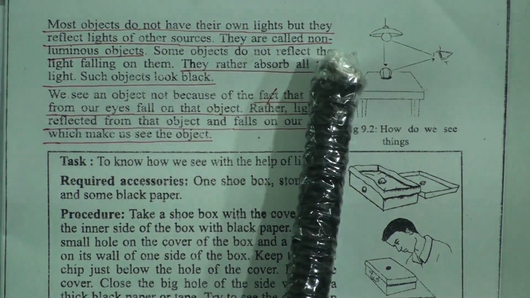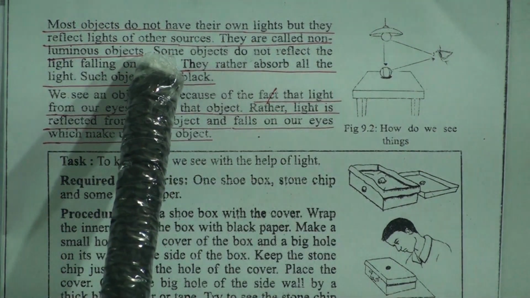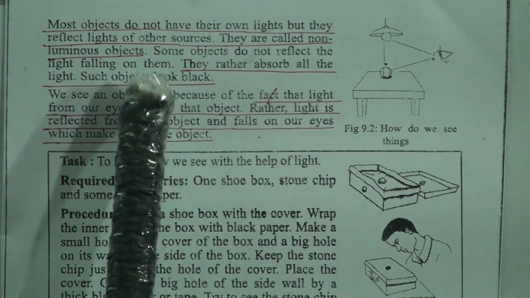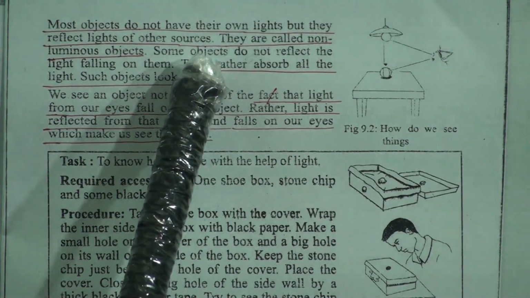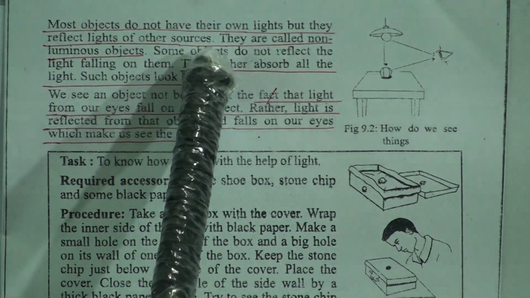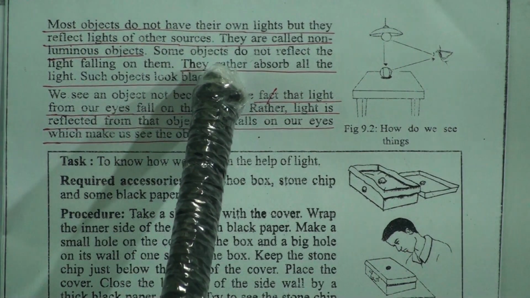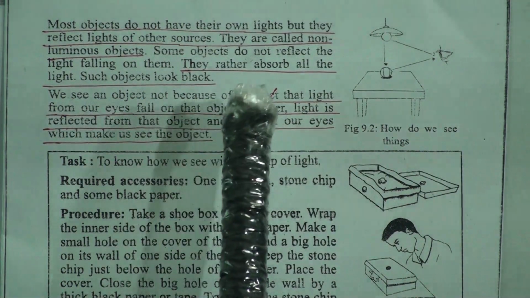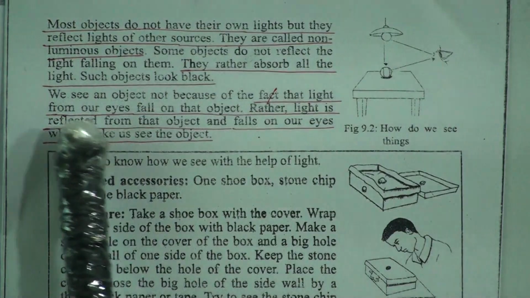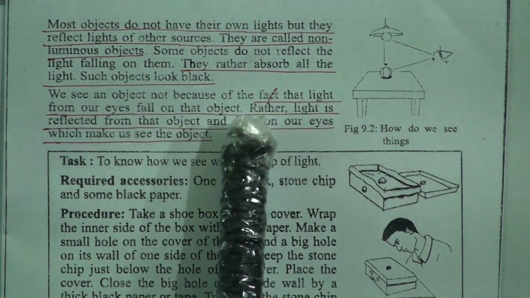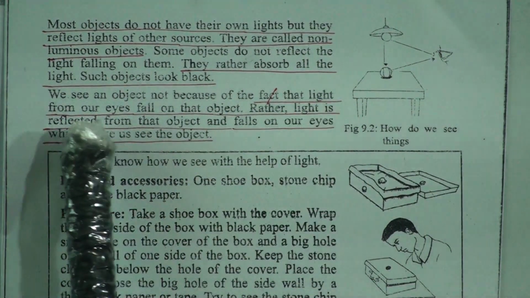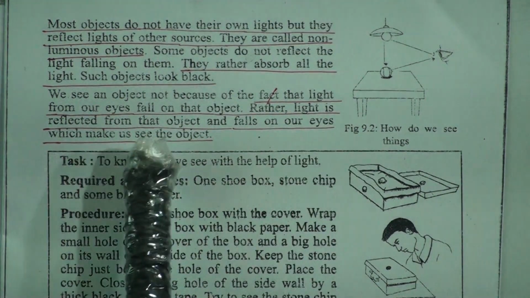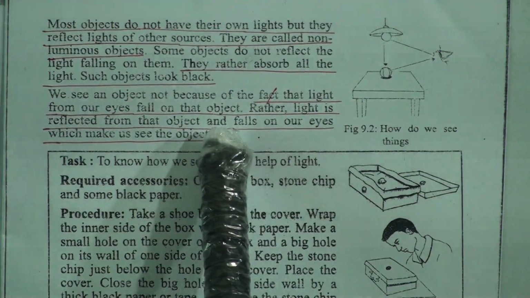Some objects do not reflect the light falling on them. They rather absorb all the light. Such objects look black. So black is the thing which absorbs all the light. We see an object not because light from our eyes falls on the object. Rather, light is reflected from that object and falls on our eyes, which makes us see the object.